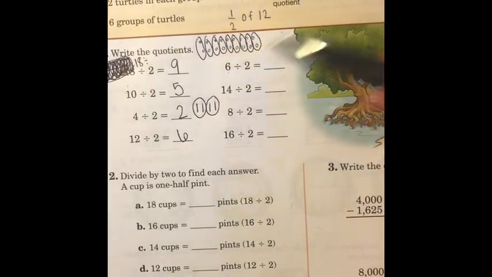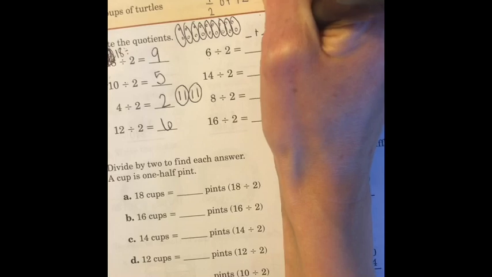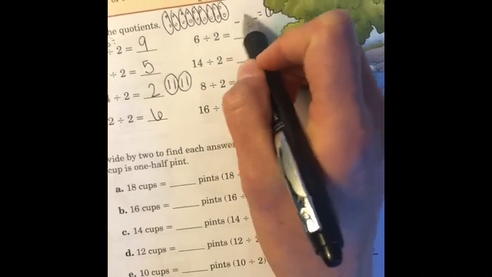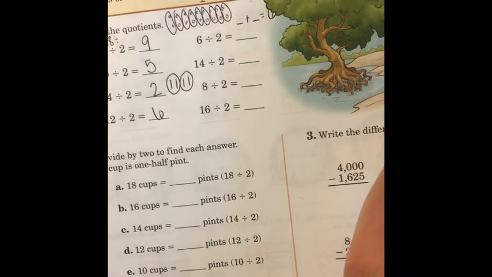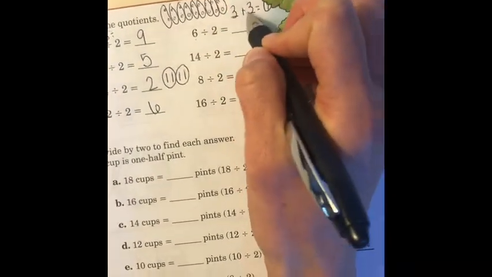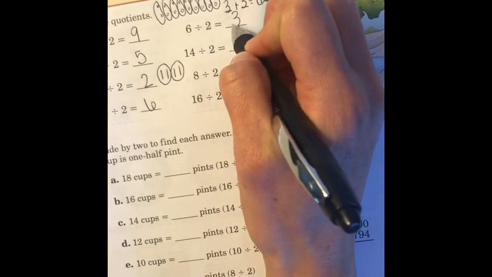6 divided by 2. You could think to yourself too, what plus what equals 6? It has to be the same number though, okay? Like I can't say 5 plus 1. So what plus what equals 6? 3 plus 3 equals 6. So half of 6 is 3. So that's another way you could think of this.